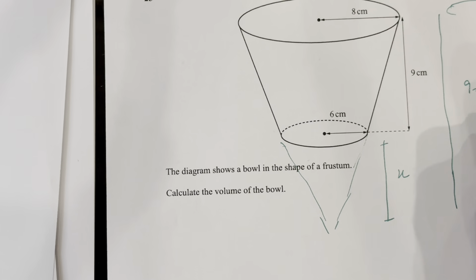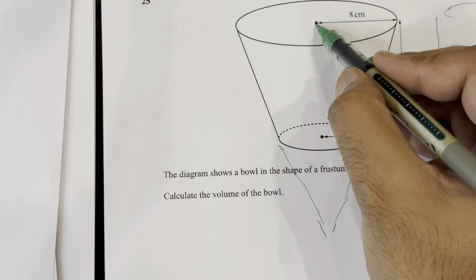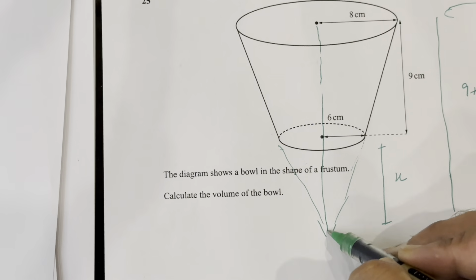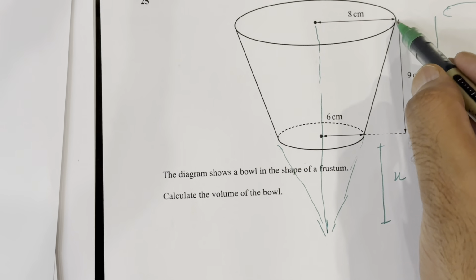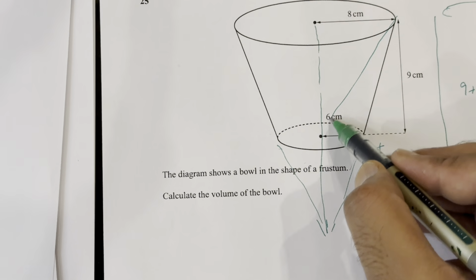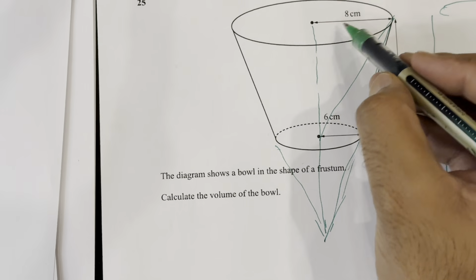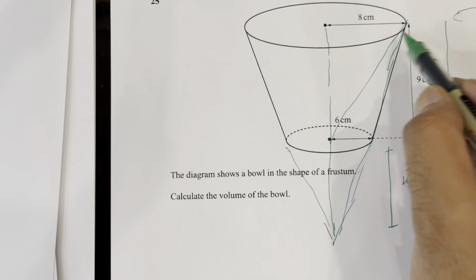9 plus x. Okay, so there are two triangles. This is a right angle triangle, and this is also a right angle triangle, in which this is the right angle for both.